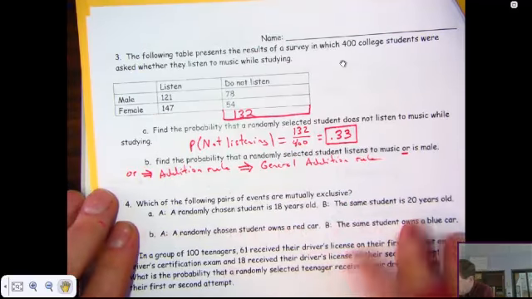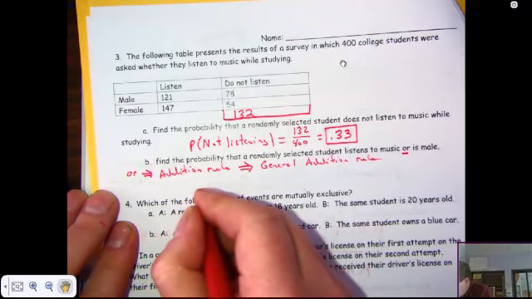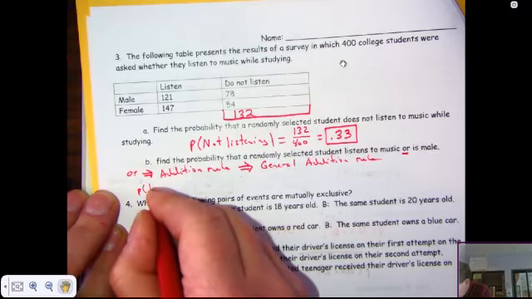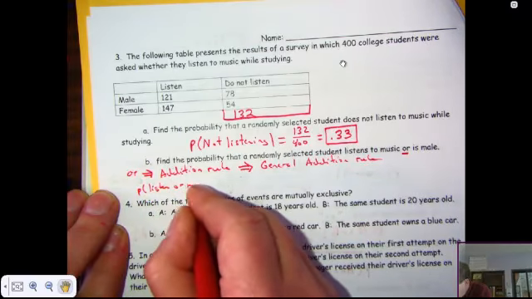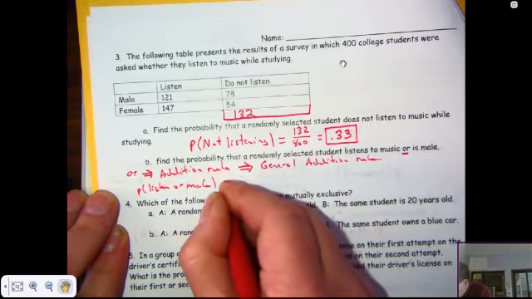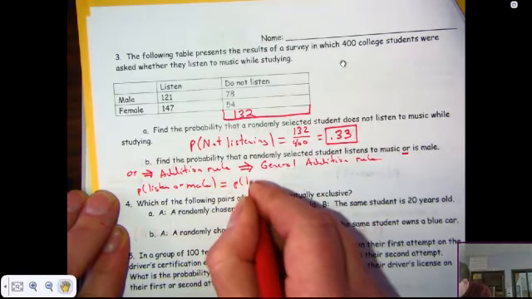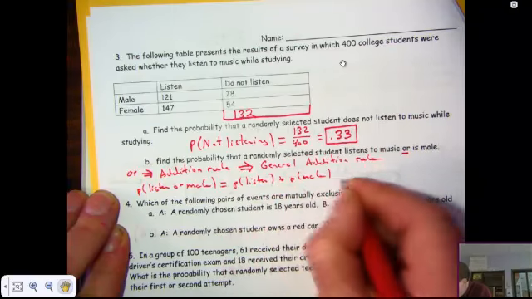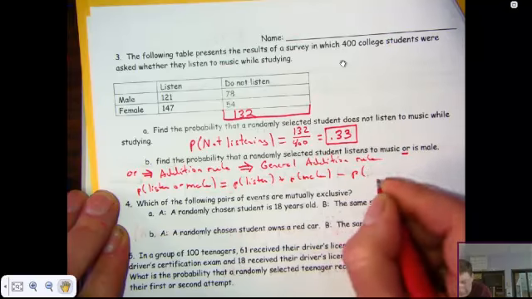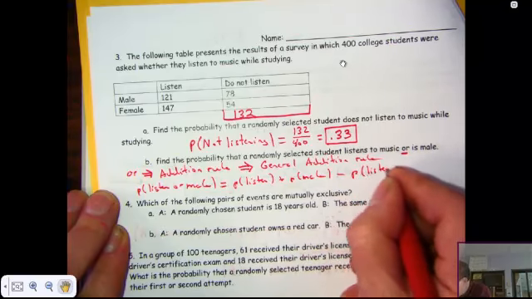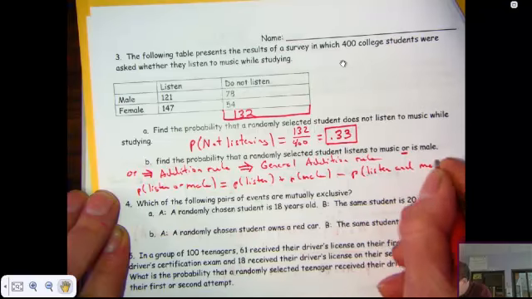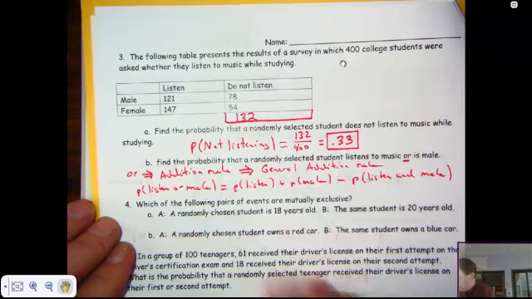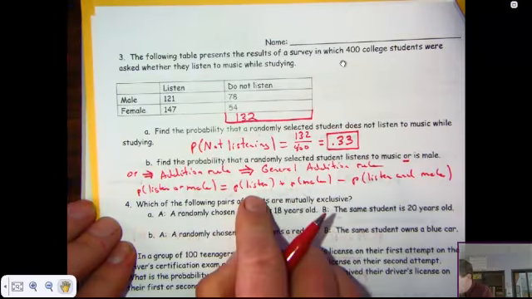Let's see. So that means the probability that we listen or are male will be the probability that we listen, plus the probability we're male, minus the probability that we listen and are male. Alright, so that's the general addition rule. So what's the probability that we listen?